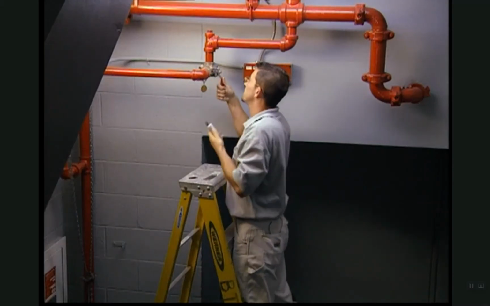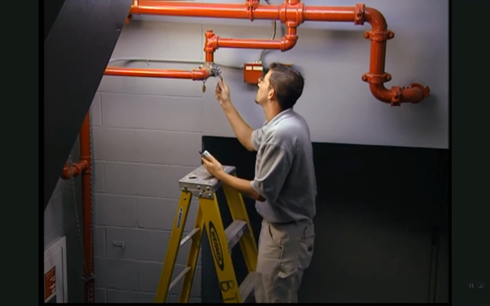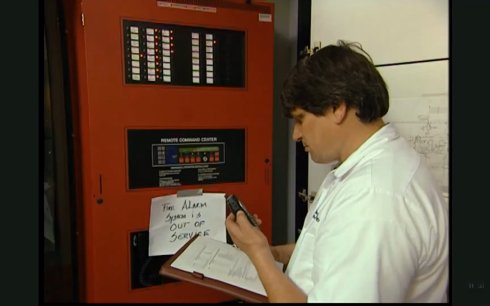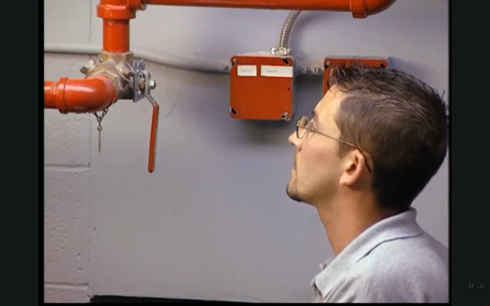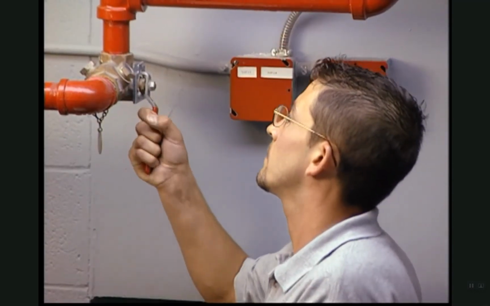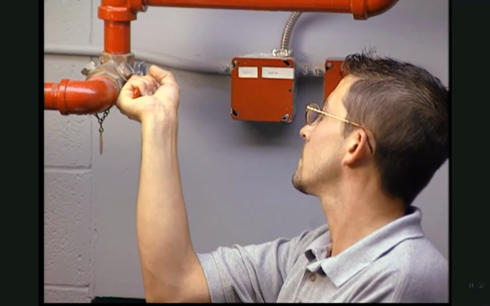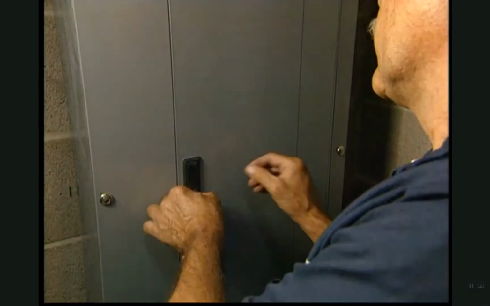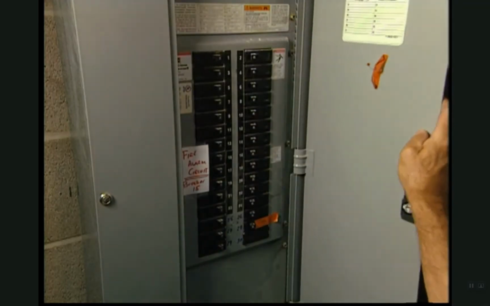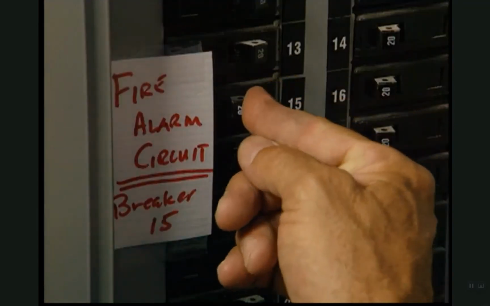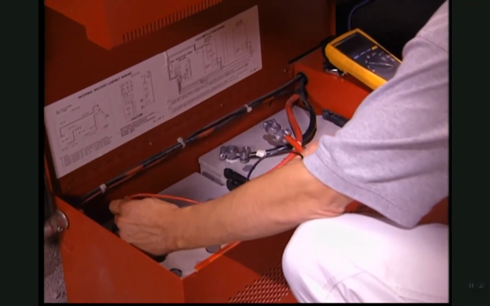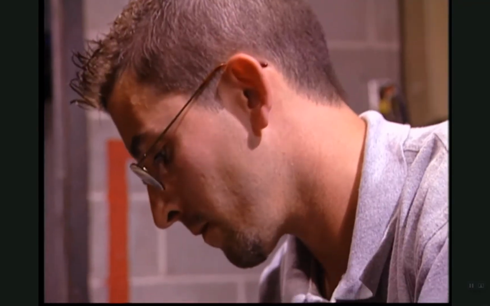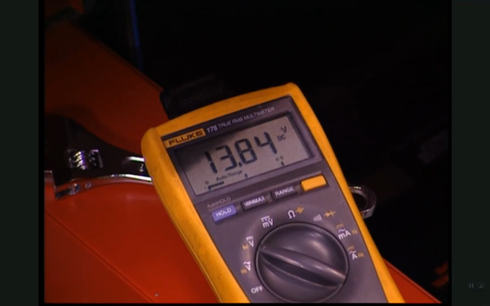Most tests duplicate or simulate the condition which is being tested for. These are known as functional tests. For example, the functional test for a water flow alarm on a wet pipe sprinkler system is to flow water through the inspector's test connection. Test valve is closed. Other tests check electrical, electronic, or mechanical functions within a component. For example, you test batteries under full load, while audible and visible signals are operating.